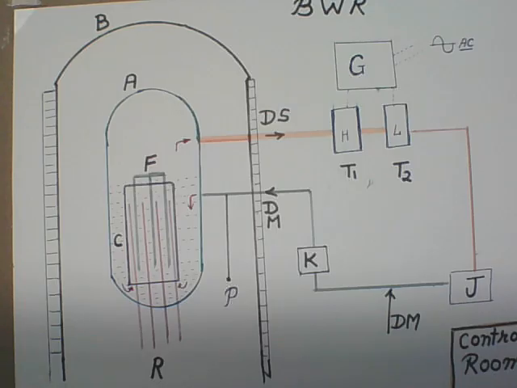Electricity generated becomes more. If the rods are pushed in, the neutrons get absorbed. So it becomes subcritical and the temperature begins to drop. Naturally, steam produced also drops and the output in terms of electricity will also drop.